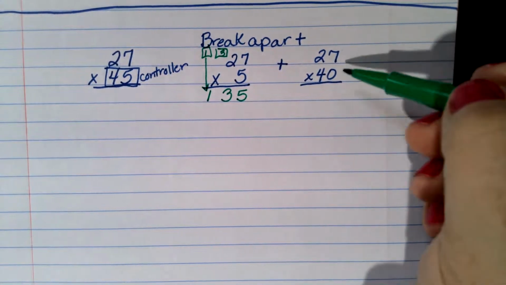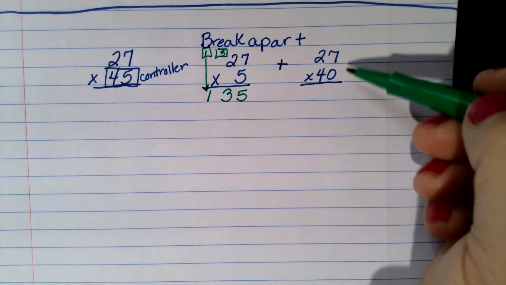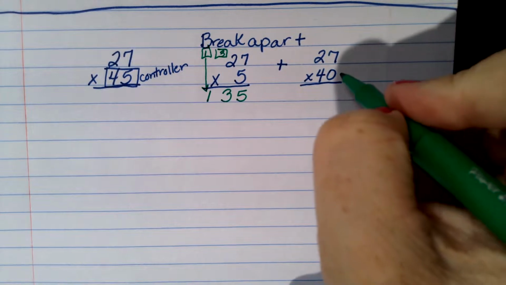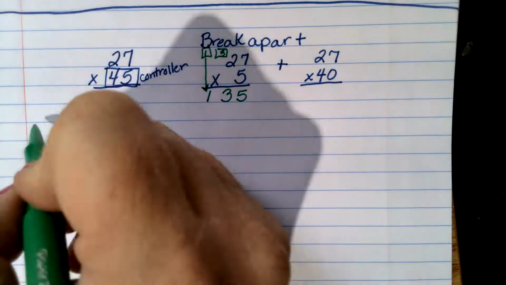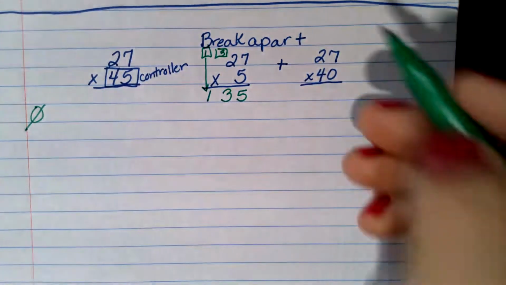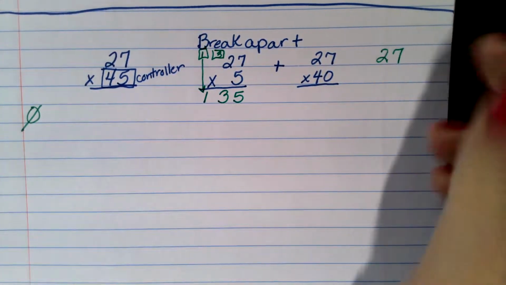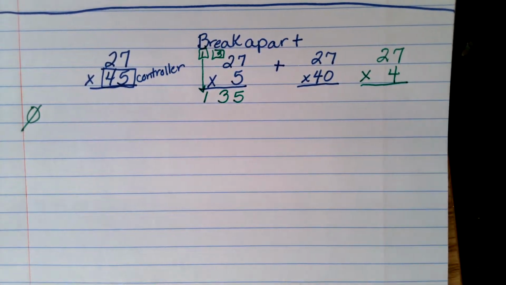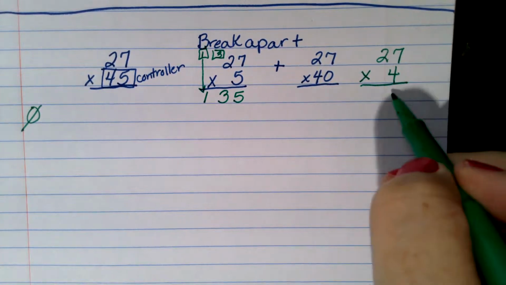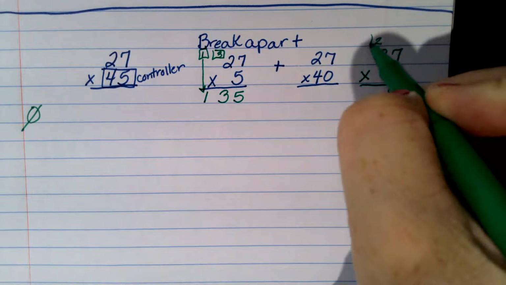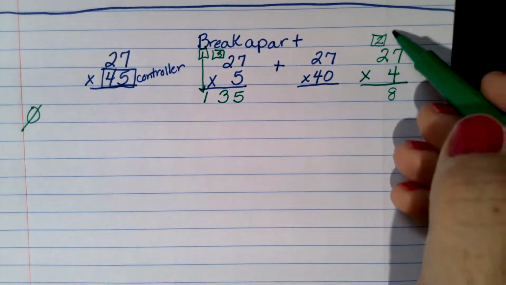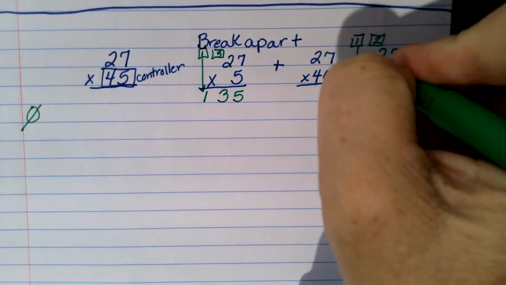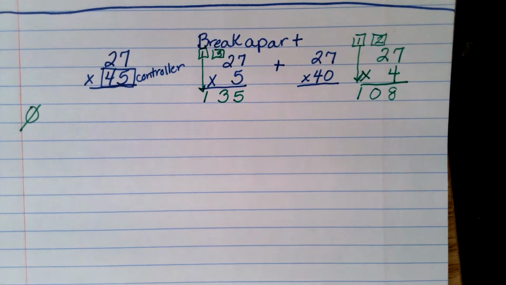Now we have to deal with 27 times 40. So basically we're going to take this 0 and set it to the side, and we'll put it over here just for fun. Then that gives us 27 times 4. Makes it a little bit easier to deal with. We know that 7 times 4 is 28. 8, we carry the 2. 4 times 2 is 8, plus 2 is 10. So that's 0, carry the 1 into the hundreds. There's nothing to multiply. It becomes 108.